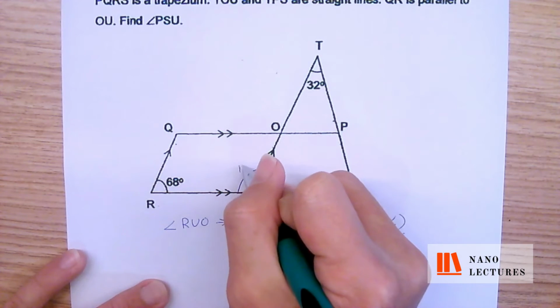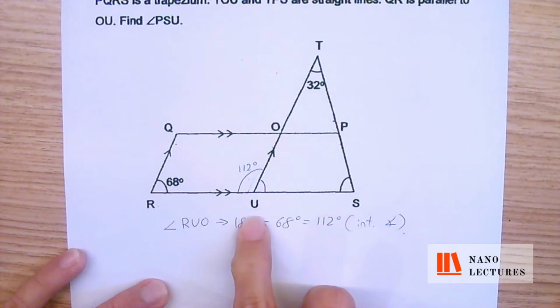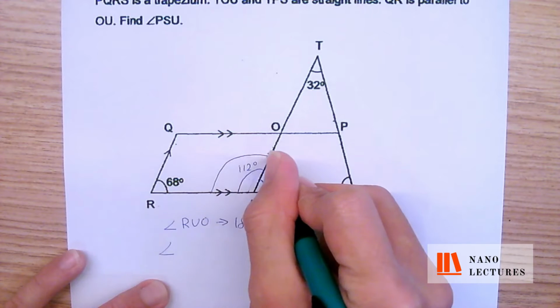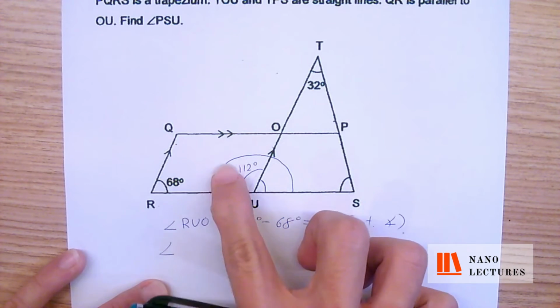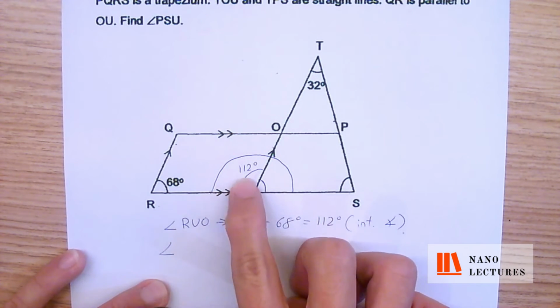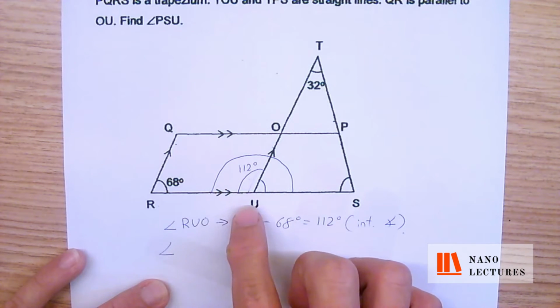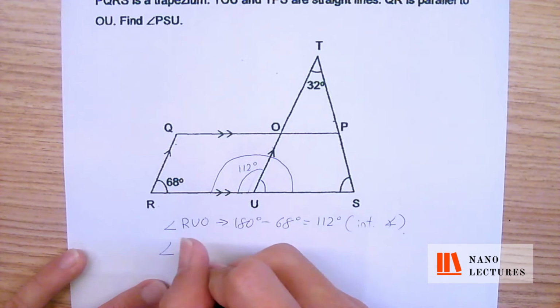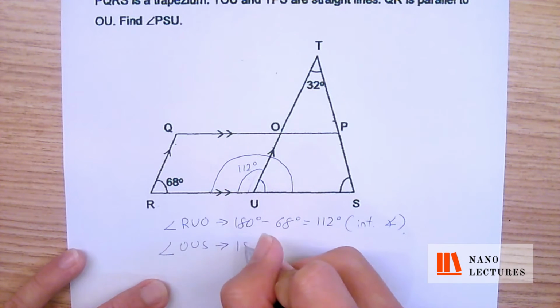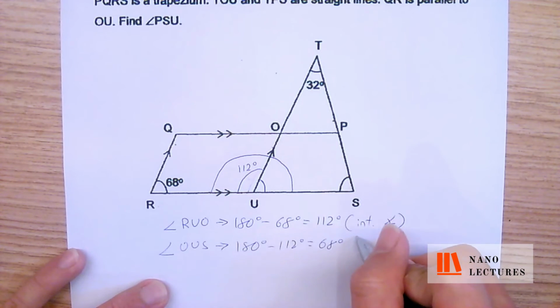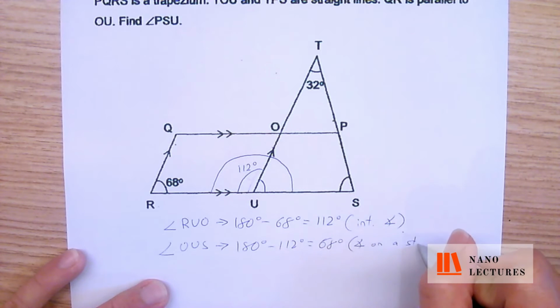Now, this is 112. Next portion, how are you going to find this angle, which is OUS? To find angle OUS, the total angle over here is 180 degrees. If total is 180 degrees, and this is 112, how are we going to find this one? Just take the total minus 112. So, angle OUS will be 180 degrees minus 112, giving us 68 degrees. And the reasoning for this will be angle on a straight line.